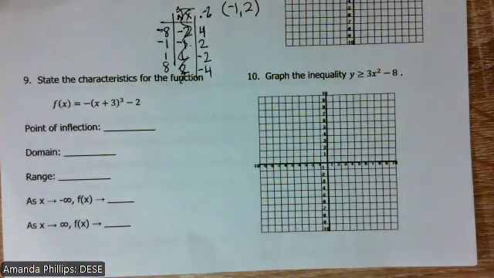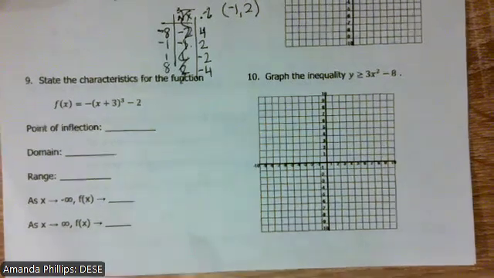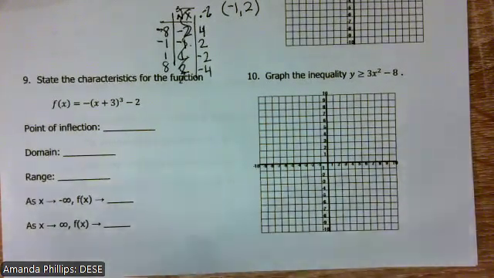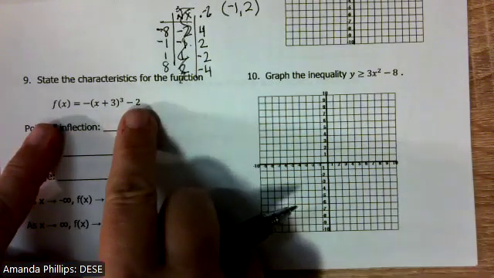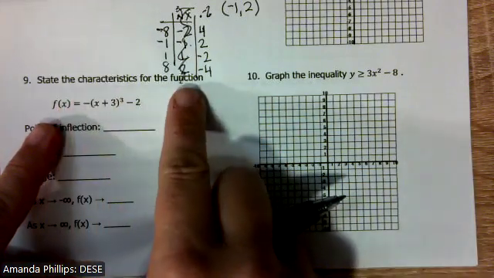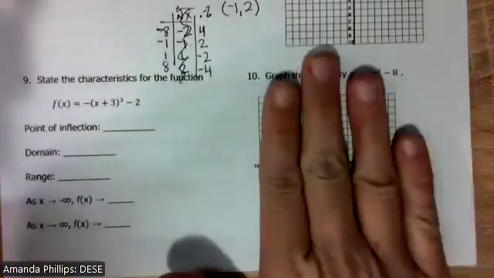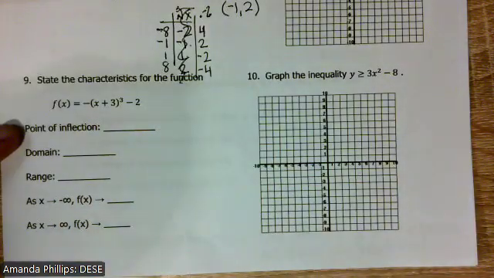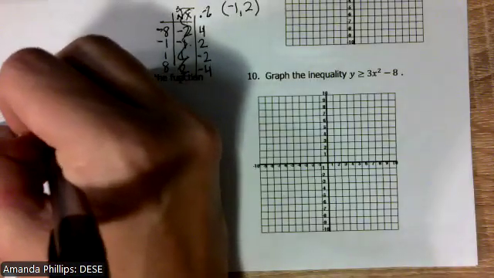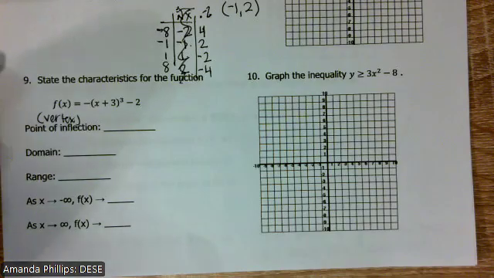We are graphing the heck out of this stuff, okay? Because we need to make sure we are keeping it straight in our head. All right, this is a cube root function, and it says state the characteristics. It does not say graph. Woohoo! So all we're doing is stating the characteristics. The point of inflection, remember, is technically the same thing as the vertex. We treat it the same way, we find it the same way.